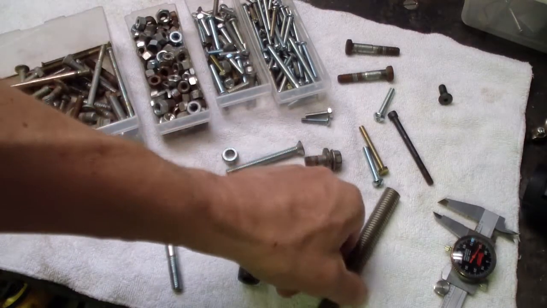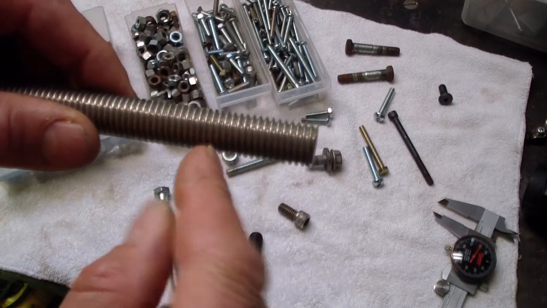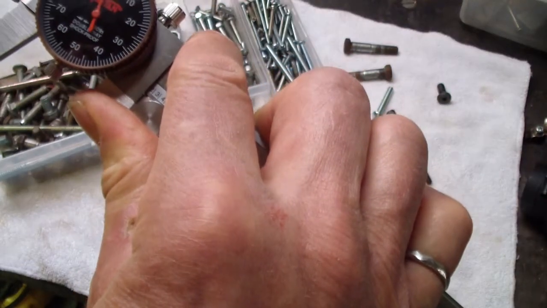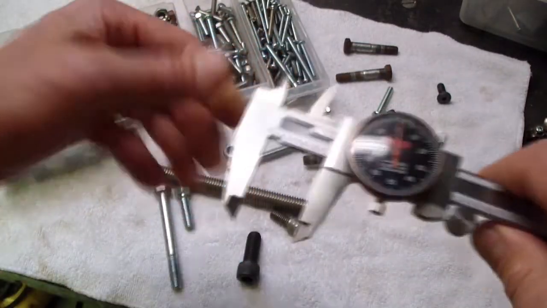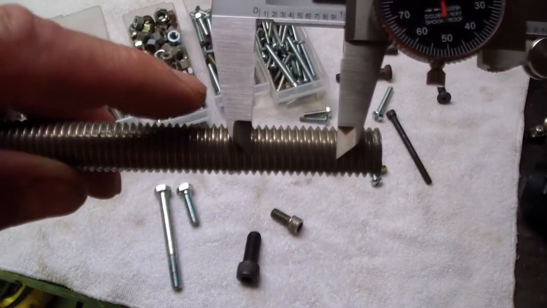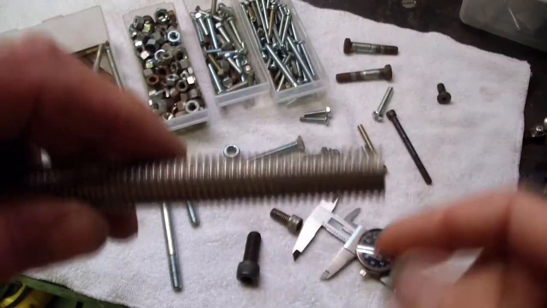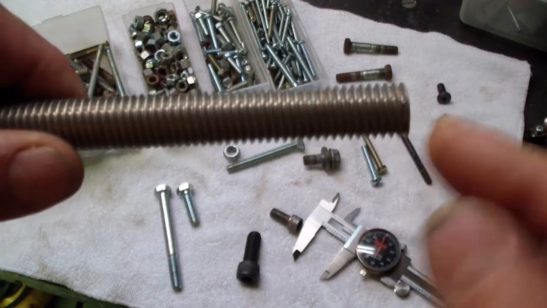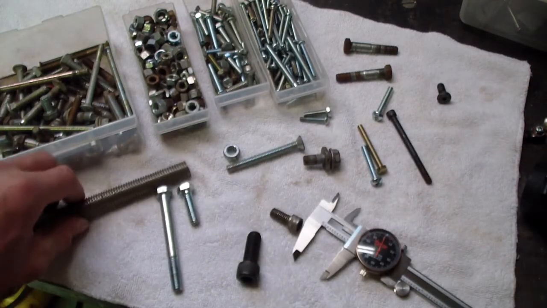The next part though, all threads have a certain number of spirals per inch. So I'm going to set the dial caliper at 1 inch, just so you can show as a reference. And if I have it at 1 inch, when I hold this against a bolt, in that 1 inch span, there will be a certain number of spirals that go around per inch. And that's a designation, and again, it'll make more sense on the chart when I show you, but the number of spirals per inch of thread defines the bolt size.